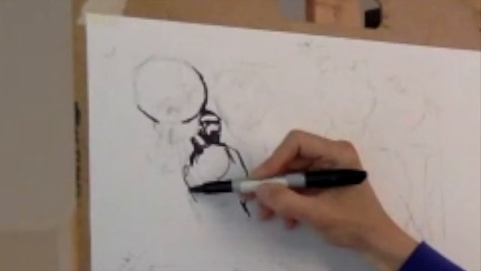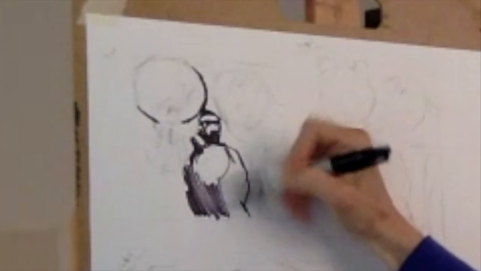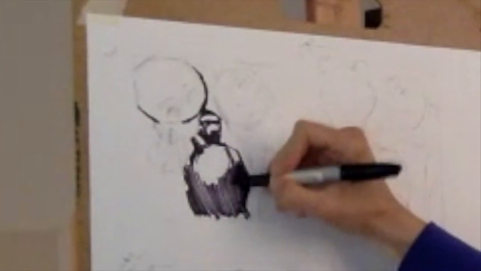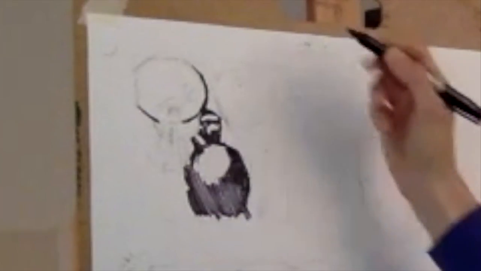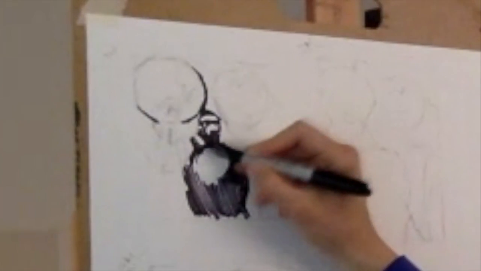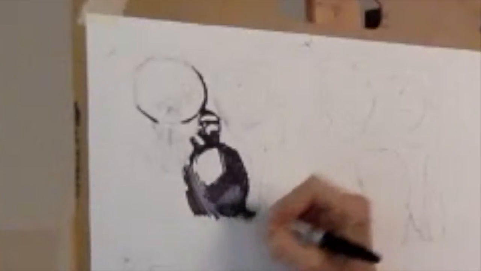So working from the general to the specific. Big, big value shapes. Come on, Sharpie, don't fail me now. I have an enormous one downstairs. I guess I could go get that one. It's for marking moving boxes. The size of my thumb. Maybe I'll have to.